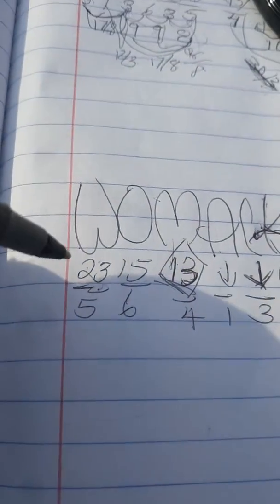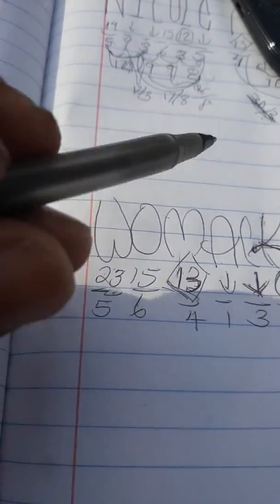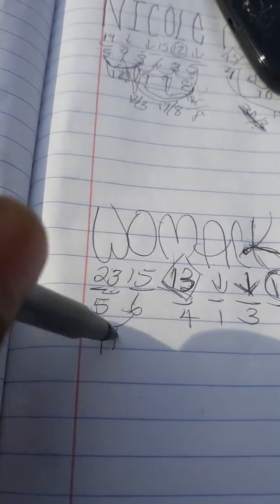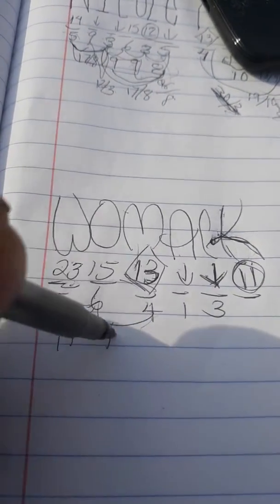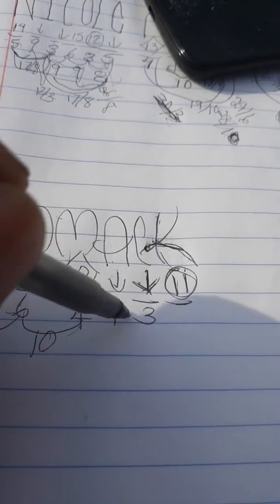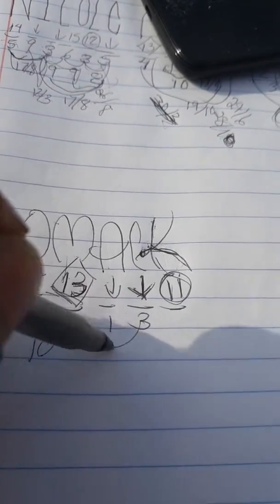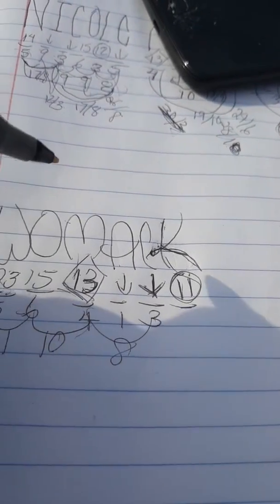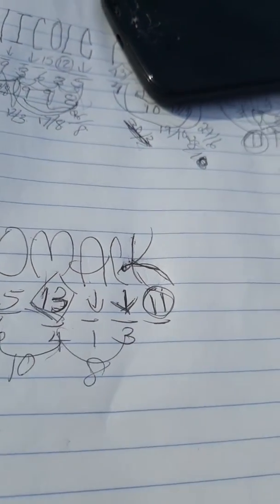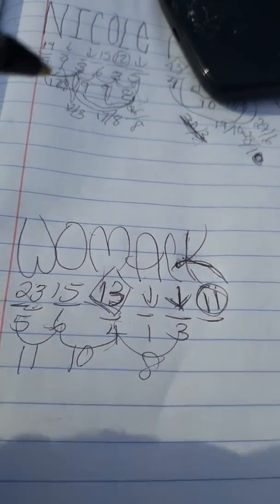Alright, so now I'm going to go over here. Right off the back, what do we see? 11, 10, a sextile number, 8. Do y'all see it?